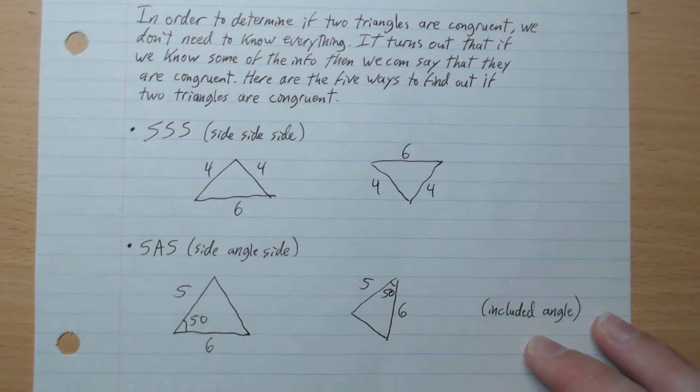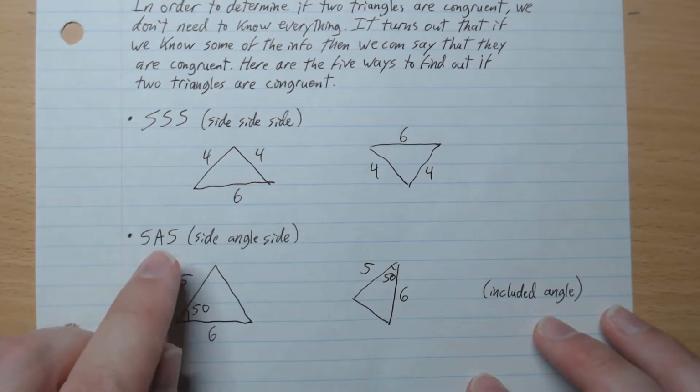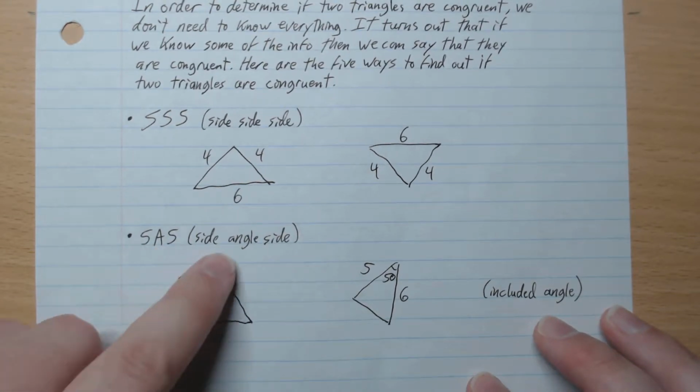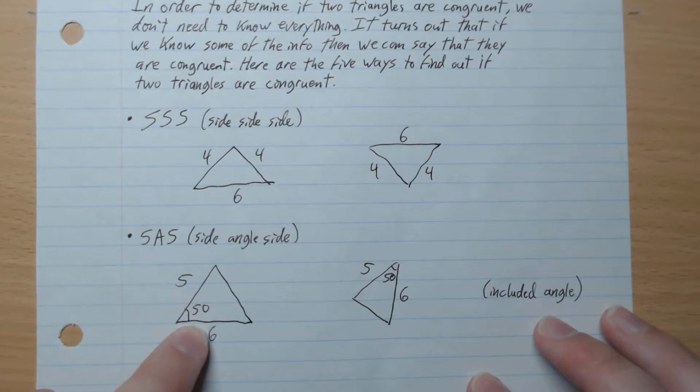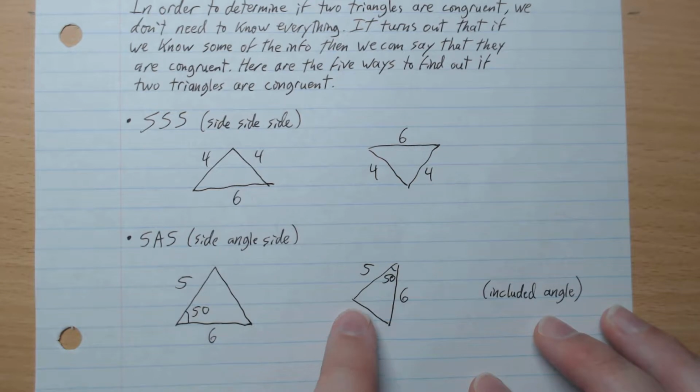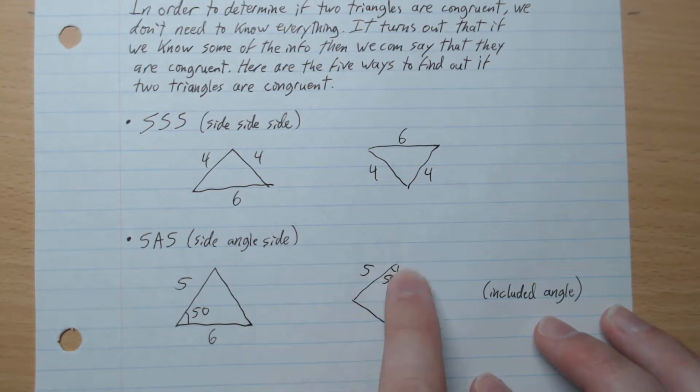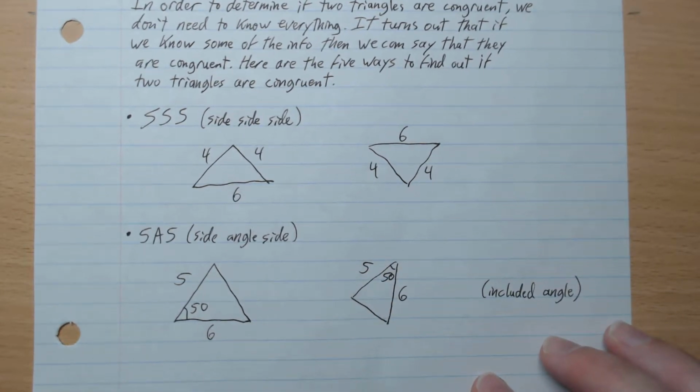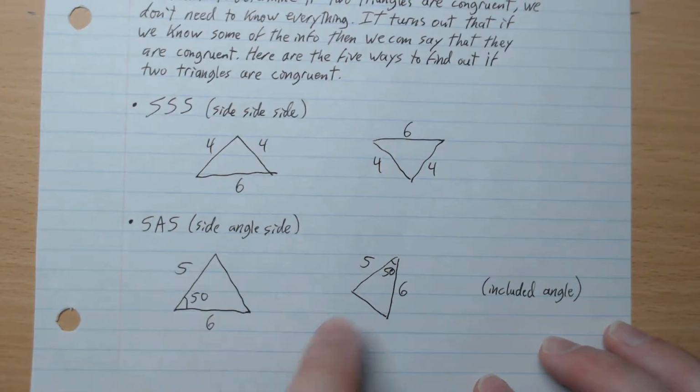A stands for angle. So another way is side, angle, side, like that. And so you see here side 5, angle 50, side 6. So we see we have the same thing here, side 5, angle 50, side 6, in that order. And so if we know that information, SAS, then they are congruent triangles.